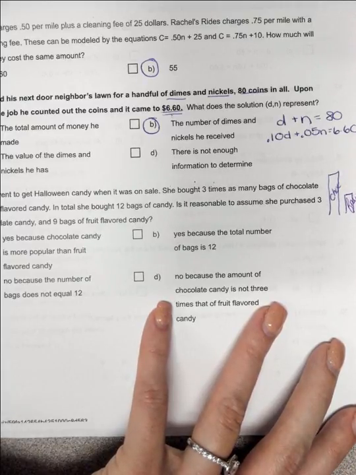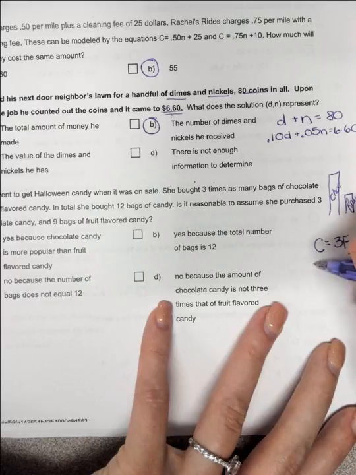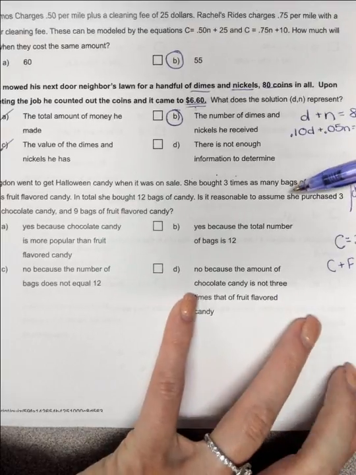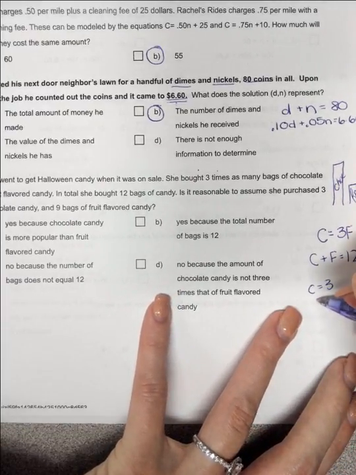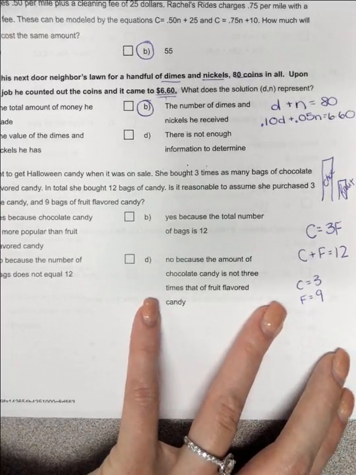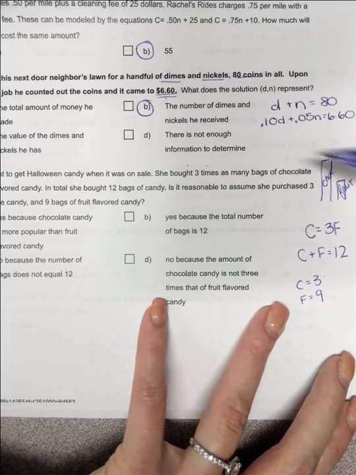So if I was to write this as an equation, the chocolate candy is 3 times as much as the fruit candy. Okay? In total, she bought 12 bags of candy. So with the chocolate and the fruit flavored, it's 12 bags. Is it reasonable to assume that she purchased 3 bags of chocolate? So is it reasonable to assume that 3 is our C and 9 bags of fruit flavored candy? Our fruit flavored candy is 9. So let's see, does that work? So this is saying that we only bought 3 bags of chocolate and 9 bags of fruit, where we already said 3 times as many bags of chocolate. This one should be the more one.